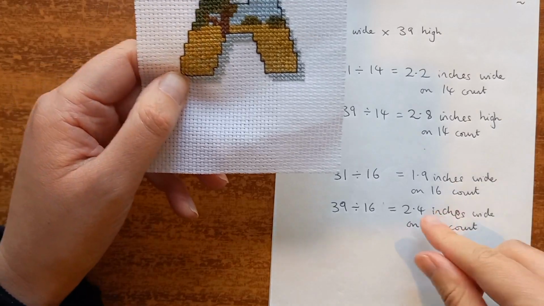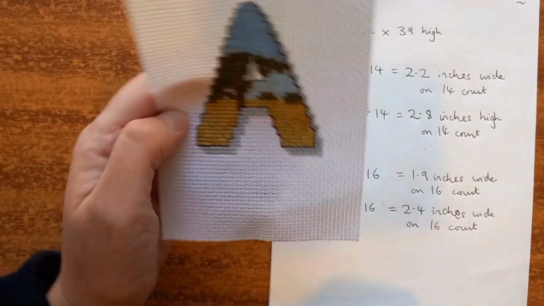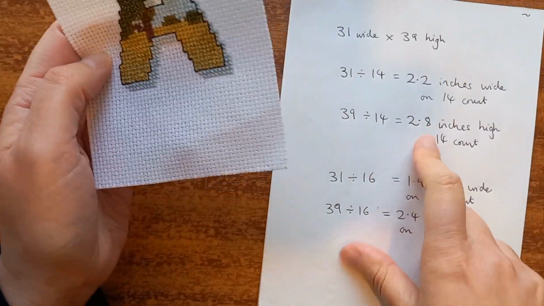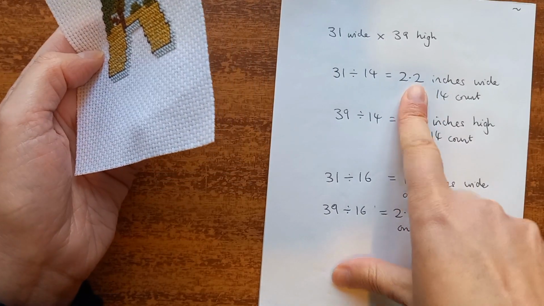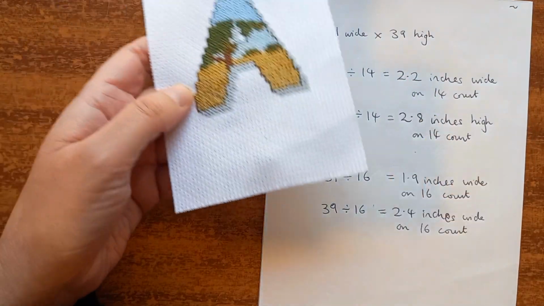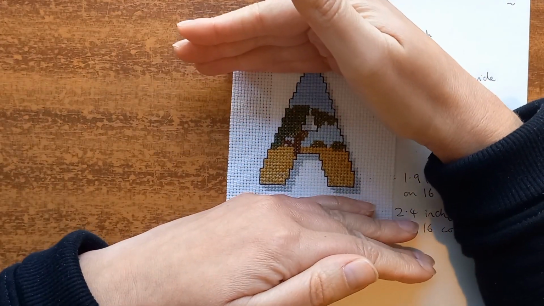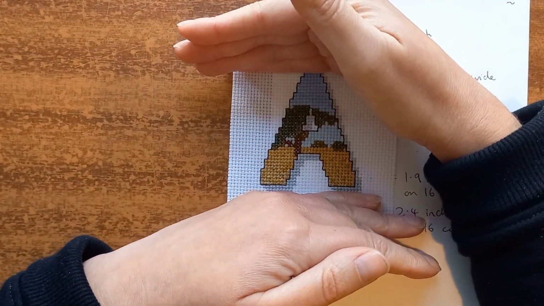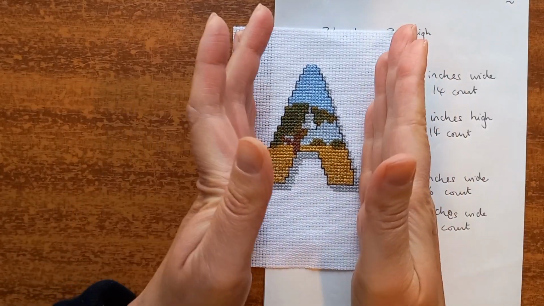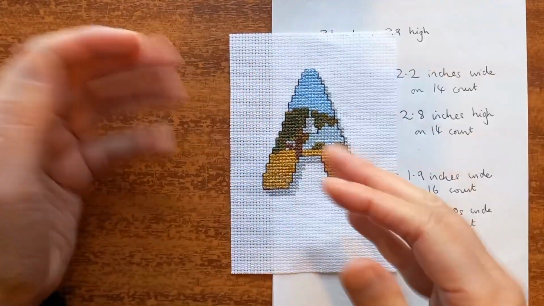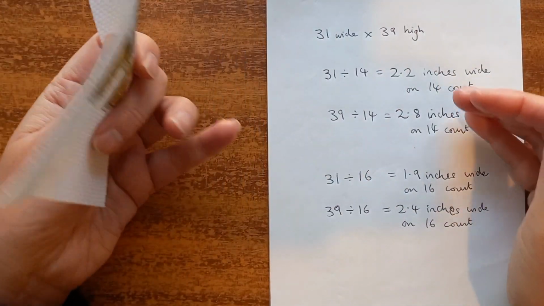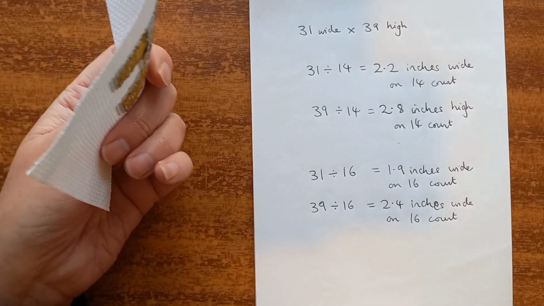Now, this sizing is literally the size of the pattern. So if I took this and I said, oh, that's fine, I'm going to cut my fabric to 2.2 inches by 2.8 inches, I would have a piece this big, and I'm obviously going to be stitching right over the edges. That's not going to work. You need a margin of fabric. So you mustn't forget this when you're calculating your fabric size.